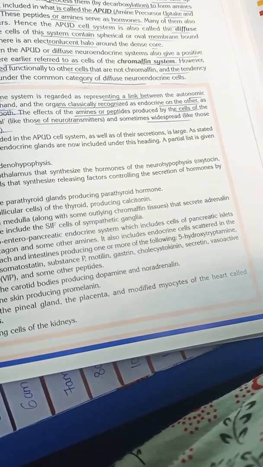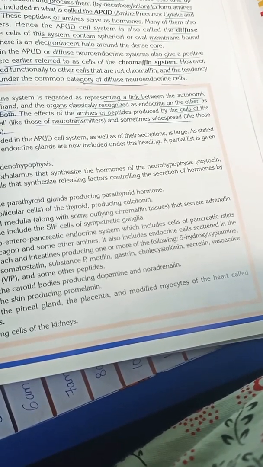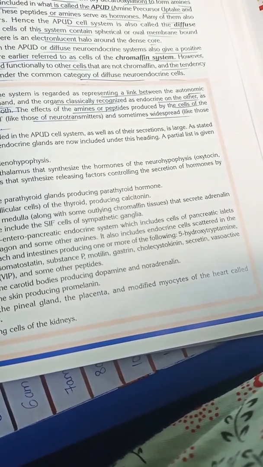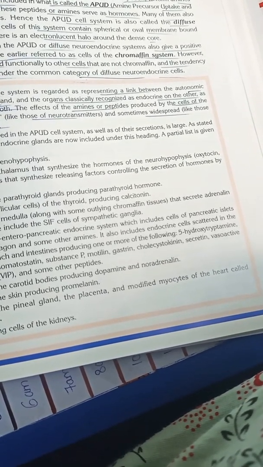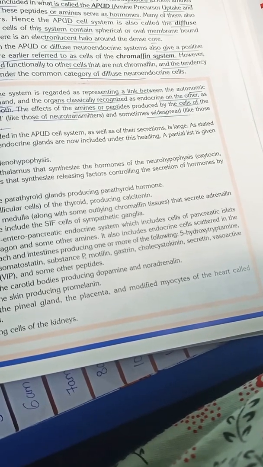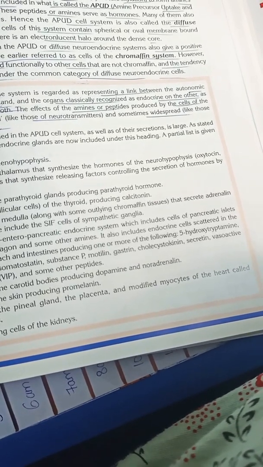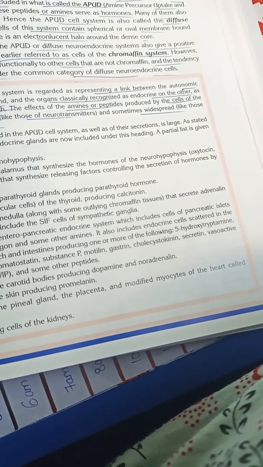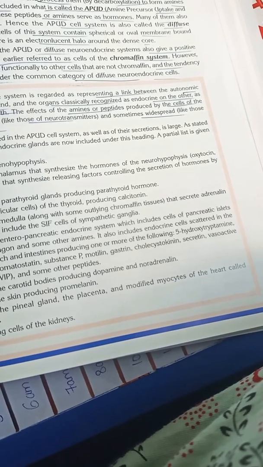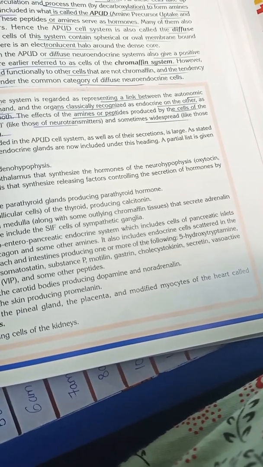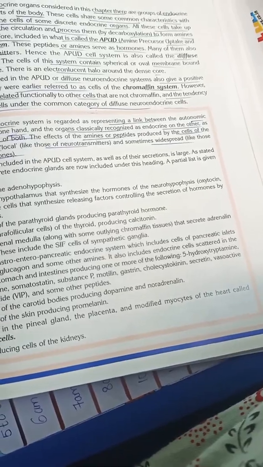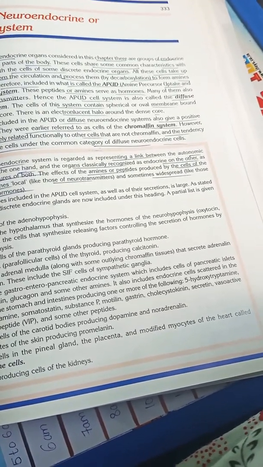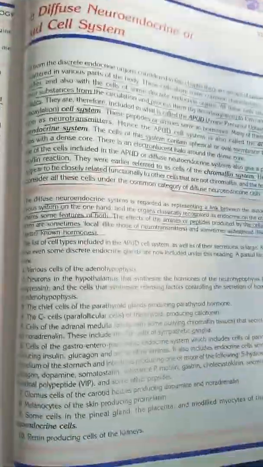Also included are cells of the gastroenteropancreatic endocrine system, including cells of the islets producing insulin and glucagon, and endocrine cells scattered in the epithelium of stomach and intestine producing 5-hydroxytryptamine, that is serotonin, dopamine, somatostatin, motilin, gastrin, cholecystokinin, secretin, vasoactive intestinal polypeptide (VIP), and some other peptides. Glomus cells of carotid bodies produce dopamine and noradrenaline; melanocytes of skin produce melanin; and there are some cells in the pineal gland, placenta, modified myocytes of the heart called myoendocrine cells, and renin-producing cells of the kidneys.